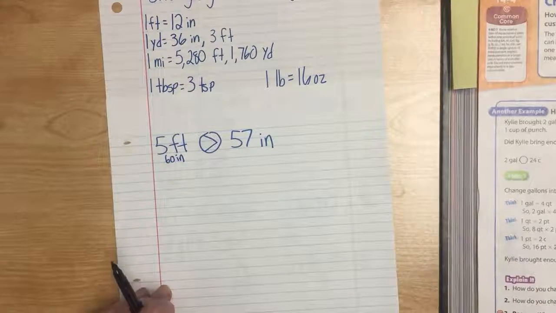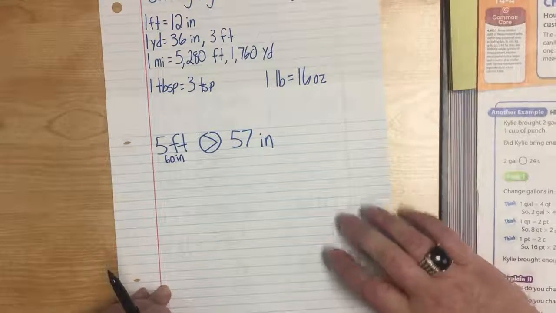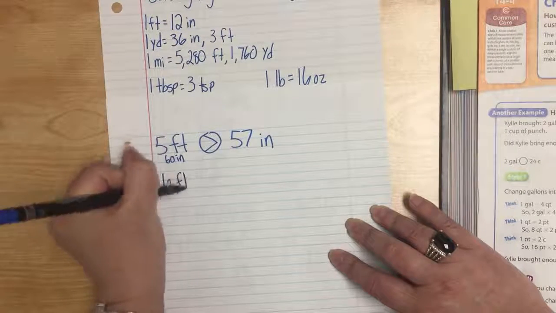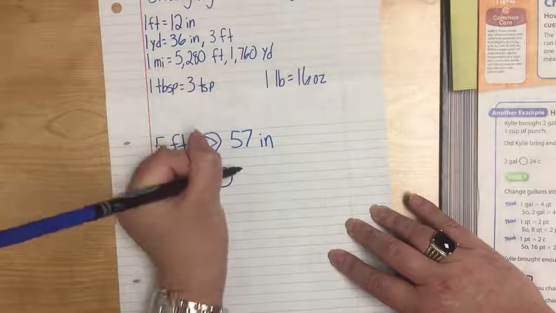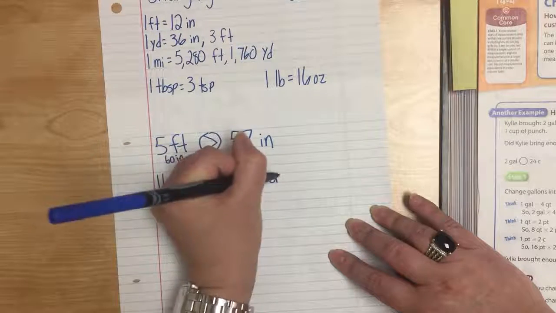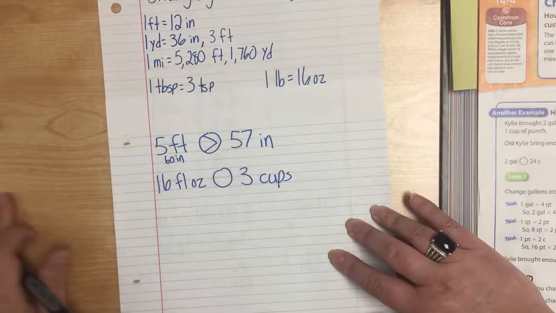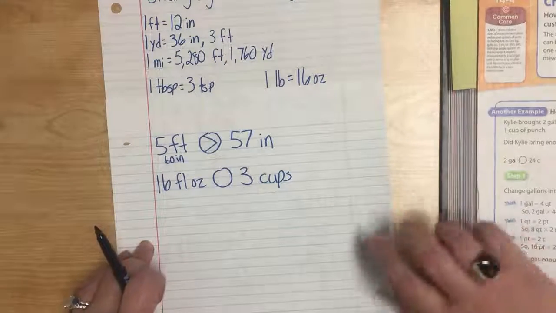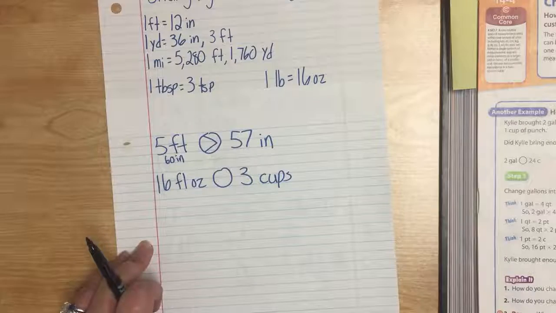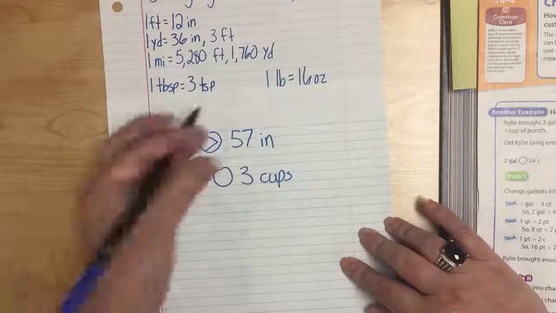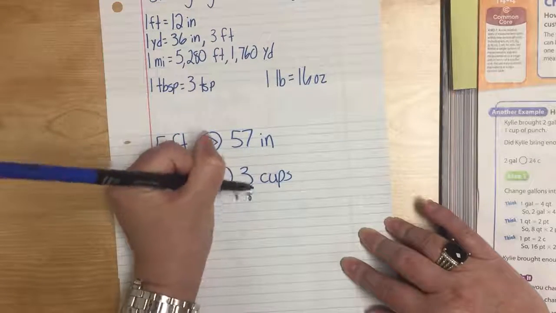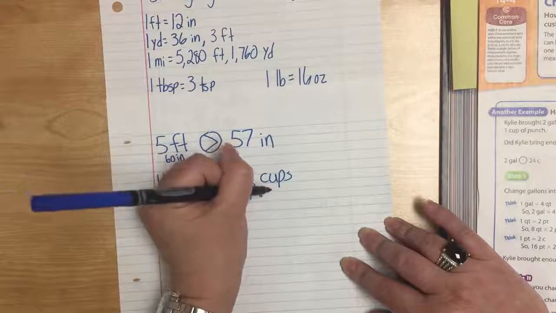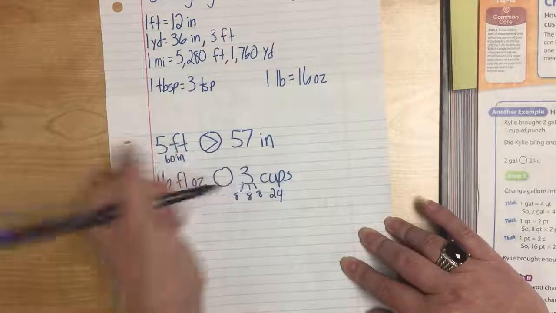Okay. What about 16 fluid ounces versus 3 cups? Which one's going to be bigger? What do I have to do? In 1 cup there's 8 fluid ounces, right? If I've got 3 cups here, that means I've got 3 eights, so this is 24 fluid ounces.